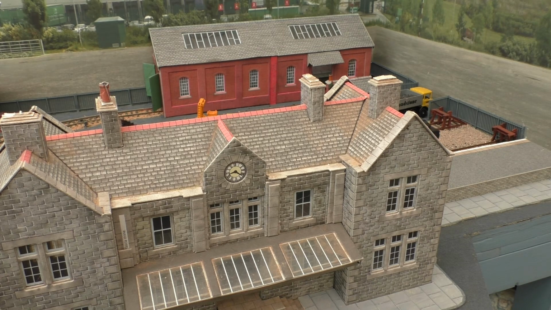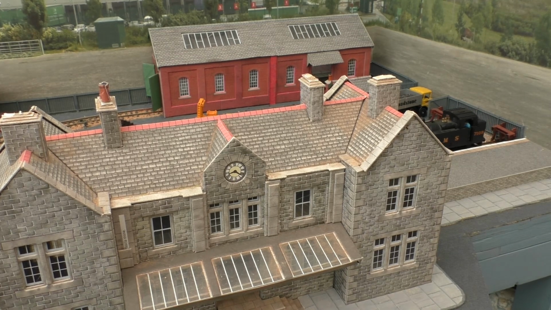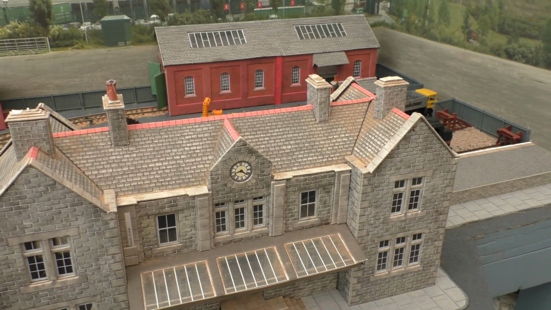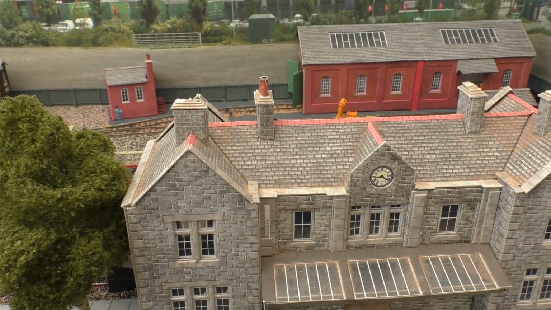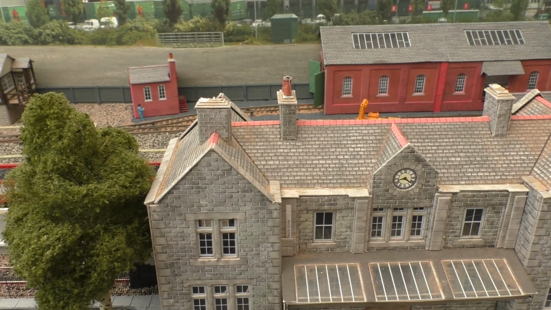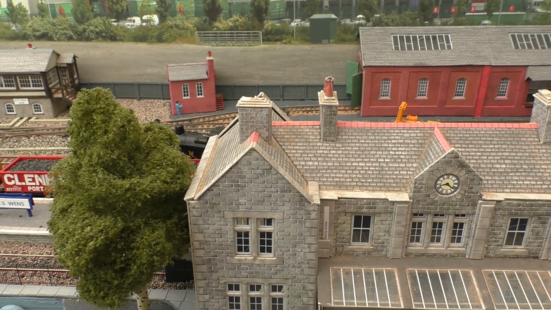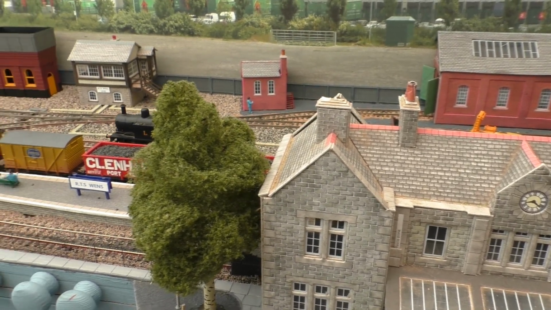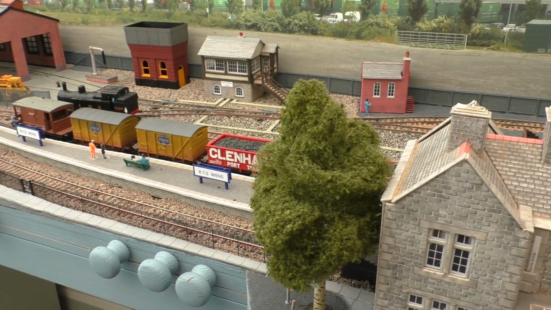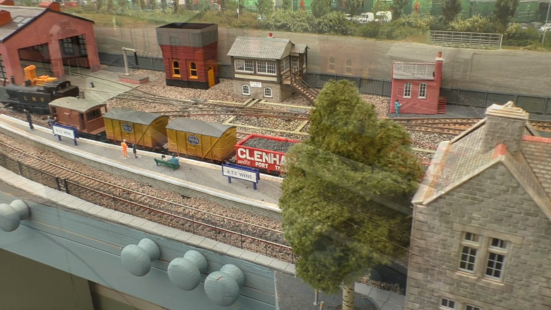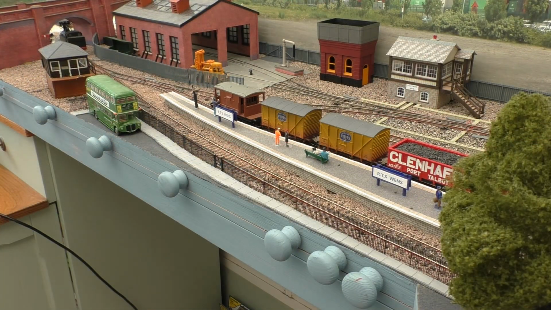So it ran round the train. And it will appear in a minute from behind the tree. And wanted to be moved up to near the unloading sheds.